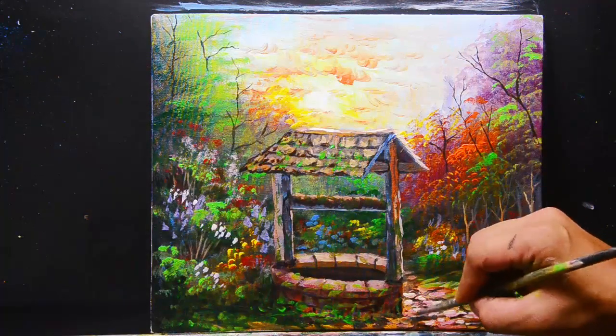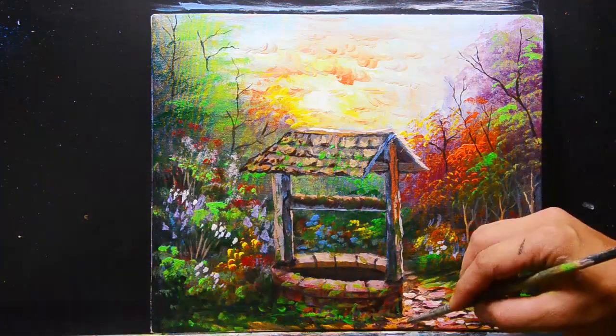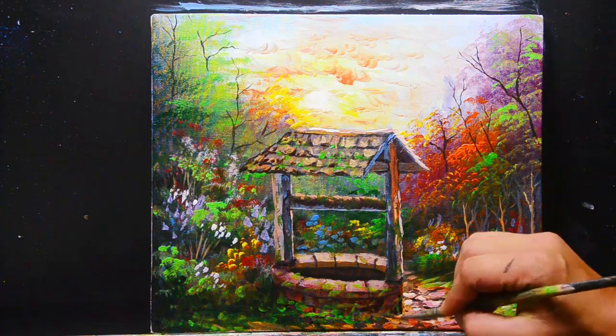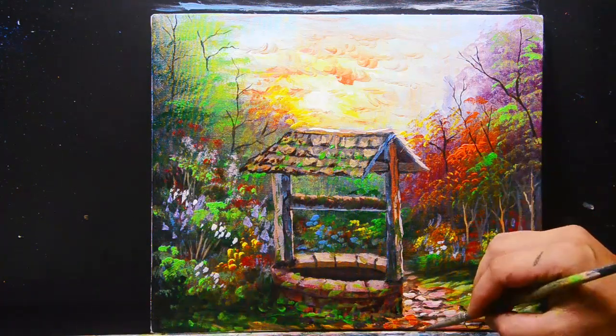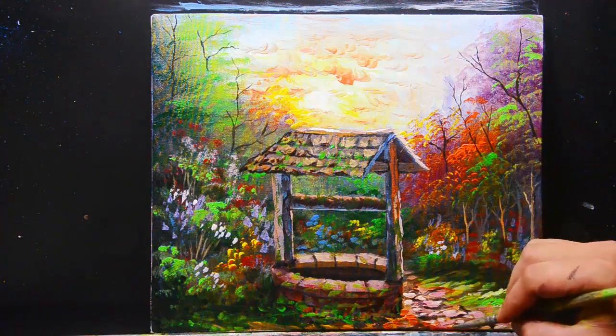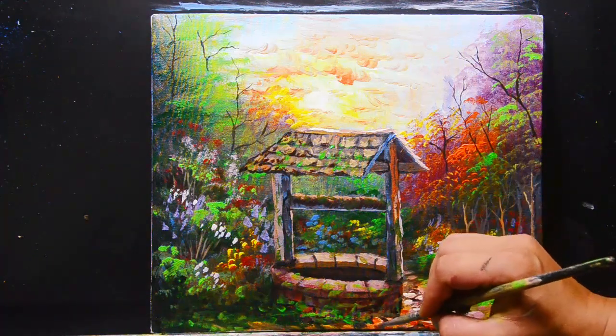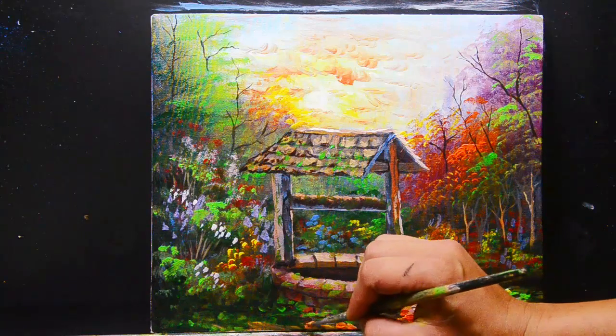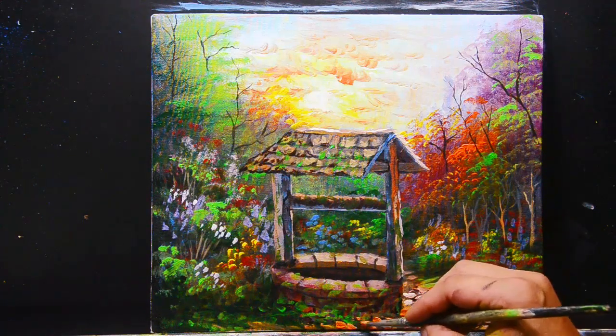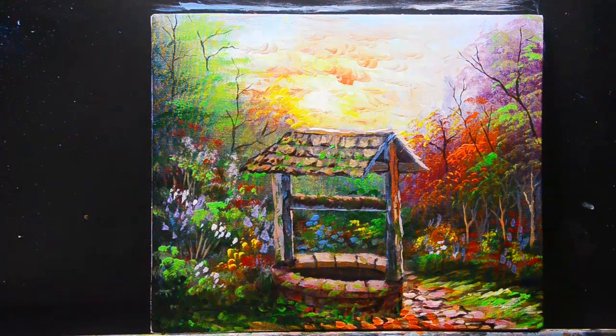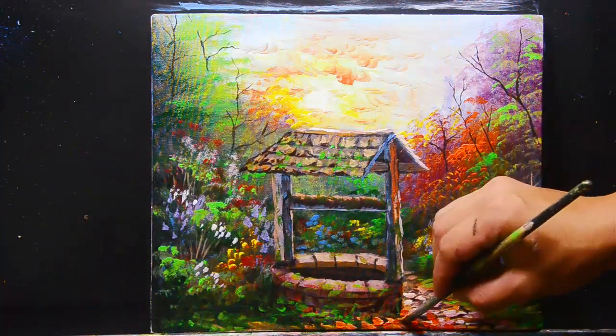This one also here. The orange yellow. I'm gonna add the orange yellow here. The orange yellow at the very bottom of this area. Just looking good. The Mars black.